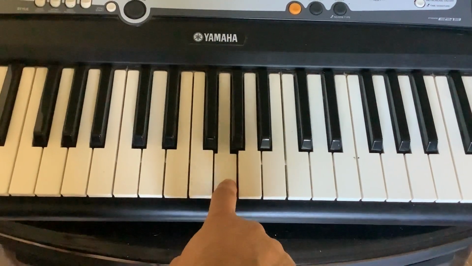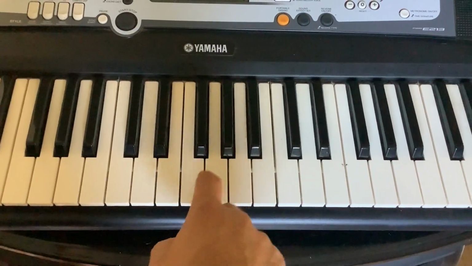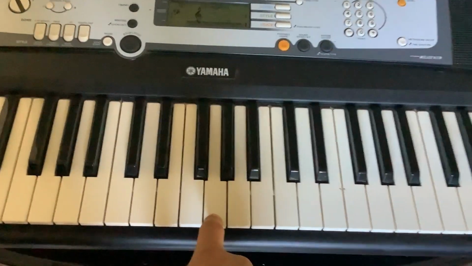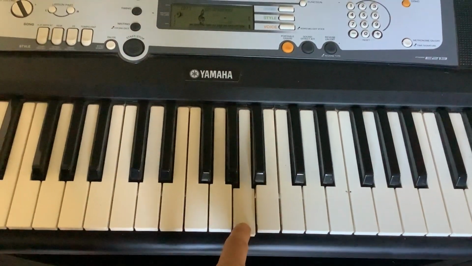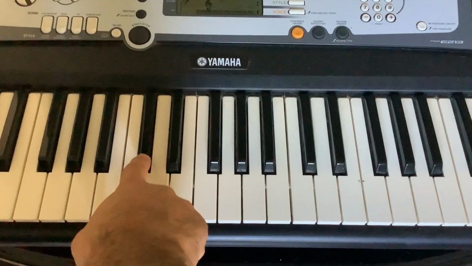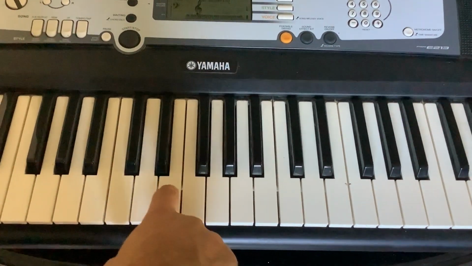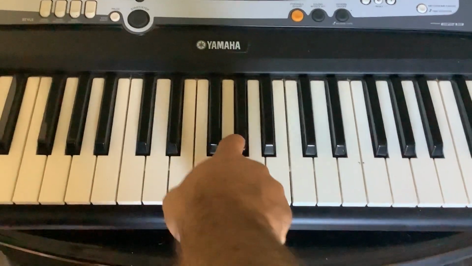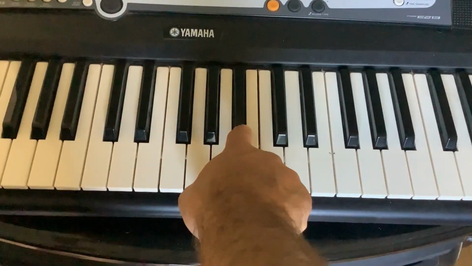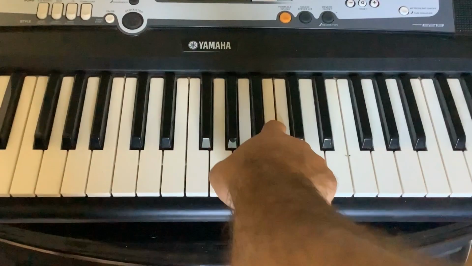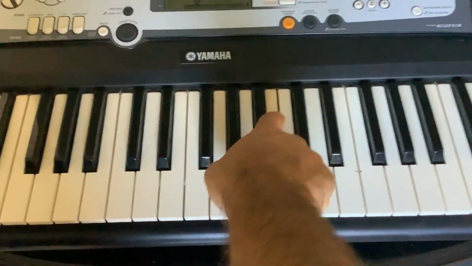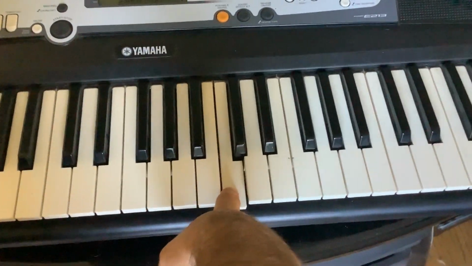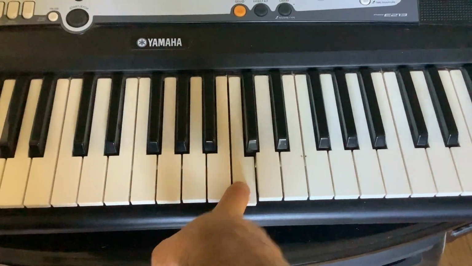Now after G, there's no H in the musical alphabet. So after G, we go back to A. So C, C sharp, D, D sharp, E, F, F sharp, G, G sharp, A, A sharp, B. There's no B sharp. There's no C flat. So there's C right there.